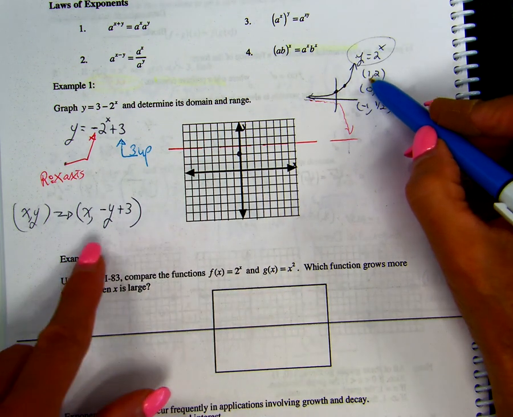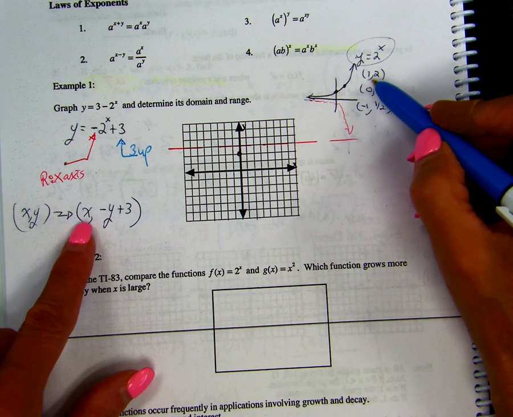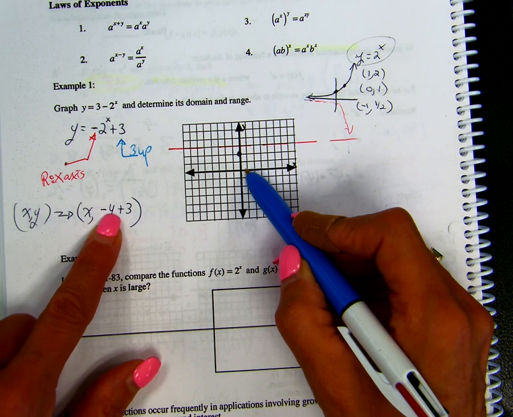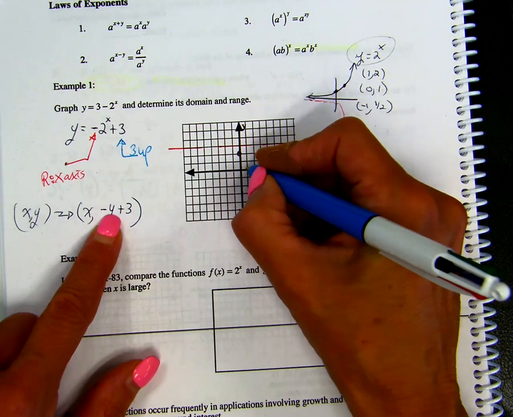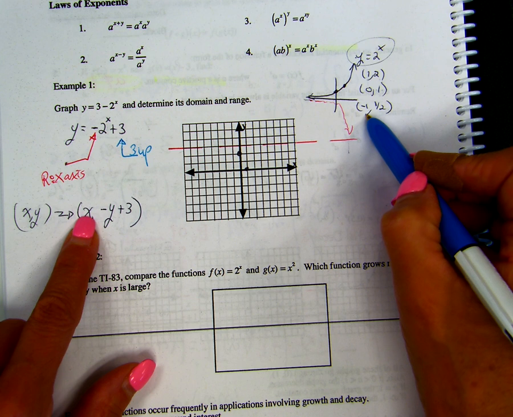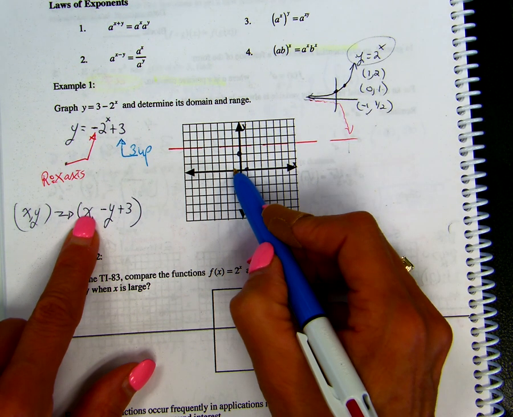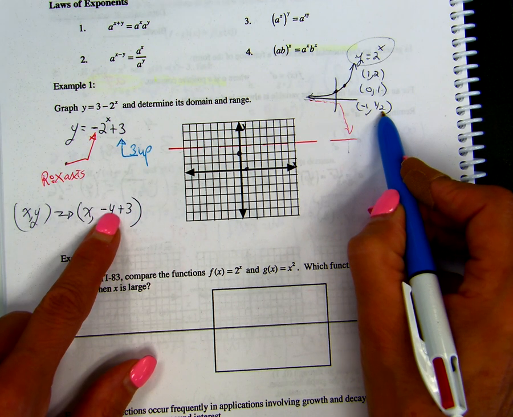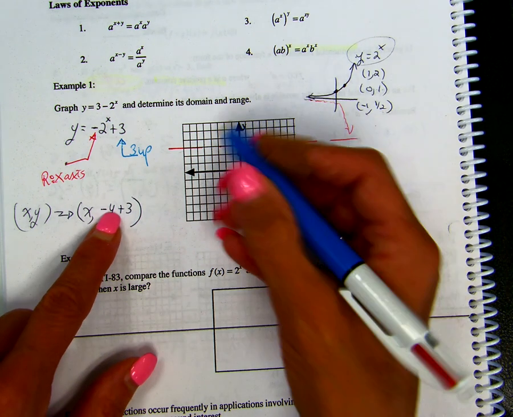Okay, let's try the point x is 1, y is 2. So if x is 1, we still got 1. Y is 2. I would have negative 2 plus 3, which would give me 1. And x is negative 1. I still have negative 1. And I would get negative a half plus 3, which would, I guess, give me 2.5.